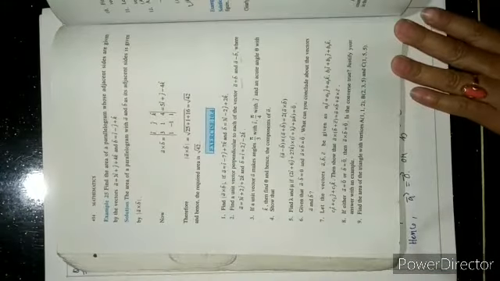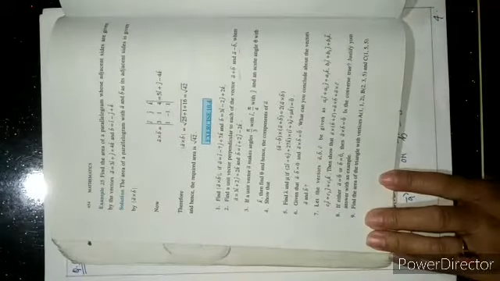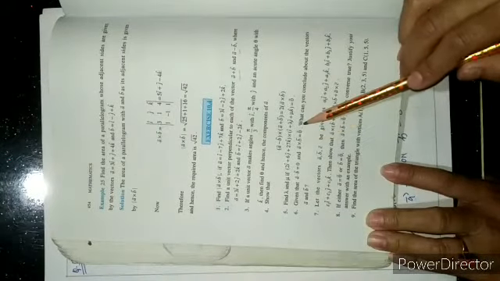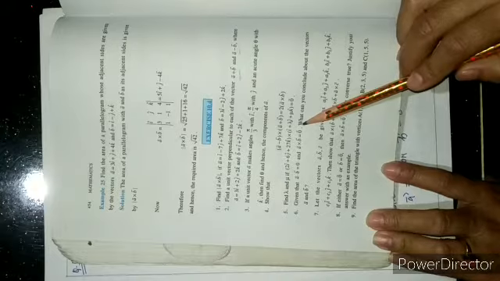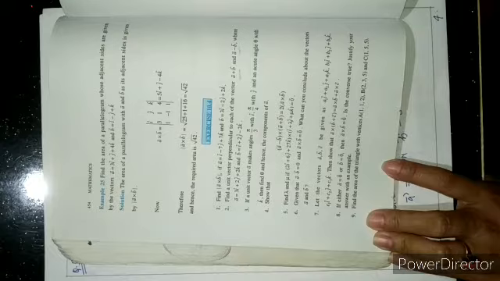Next question is question number 6. Given that a vector dot b vector equals 0 and a vector cross b vector is equal to 0 vector, what can you conclude about the vectors a vector and b vector?